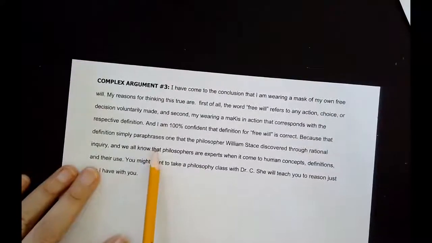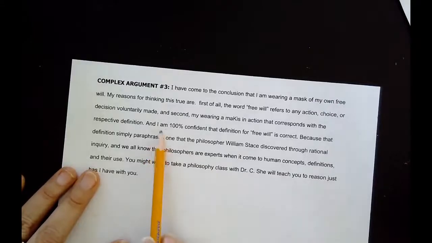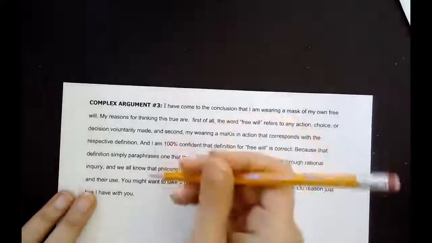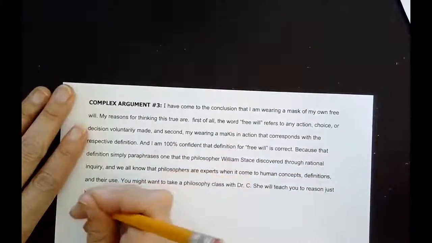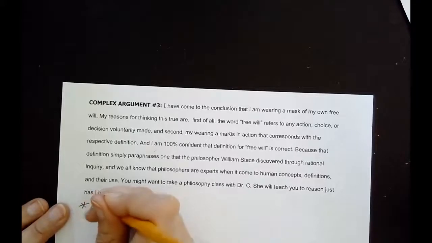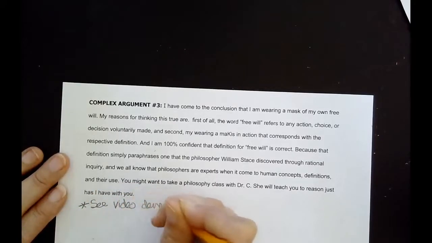We have one more, and that is going to be this one. For complex argument 3, we are going to work through this one. I want you to write this for a grade. I will be looking to see that you do this. Put C video demonstration.